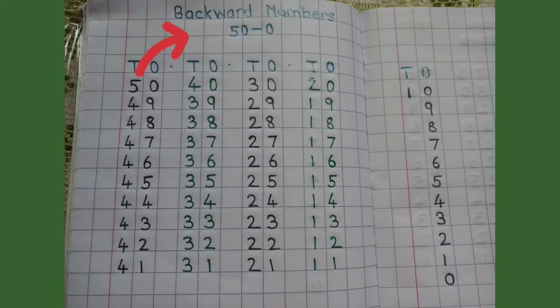Did y'all enjoy the good morning song? Yes. So now, before proceeding on our today's topic, let's revise backward numbers 50 to 0 that we had learned in the previous session. Backward numbers 50 to 0.